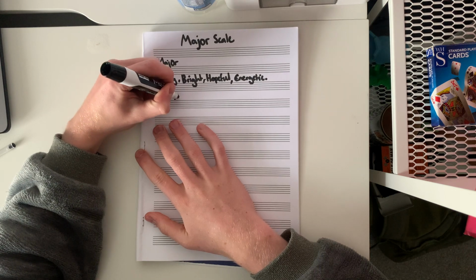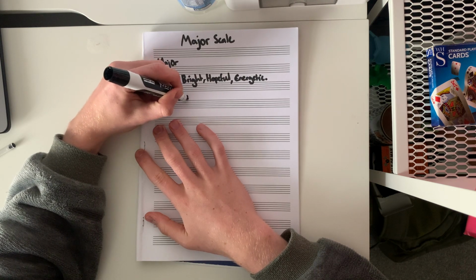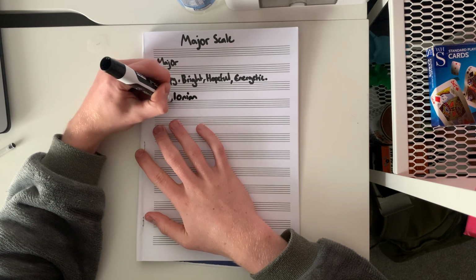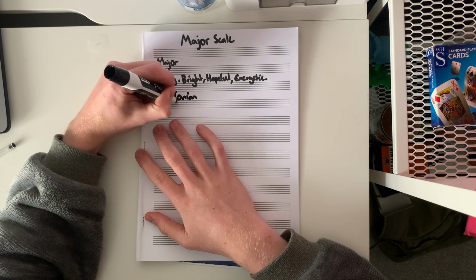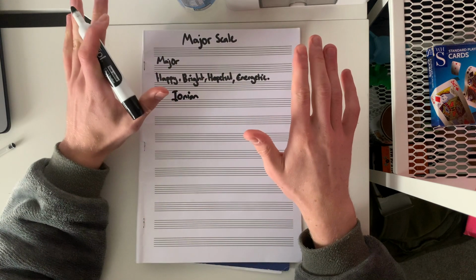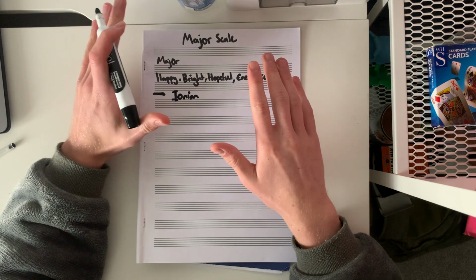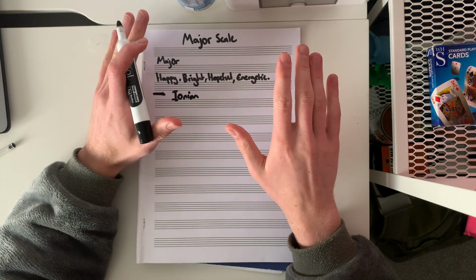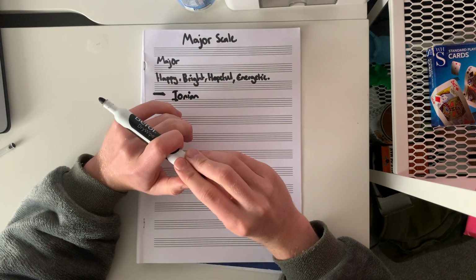So Ionian is the mode. And if you're thinking, oh my god, what does that mean? Just don't worry about it.